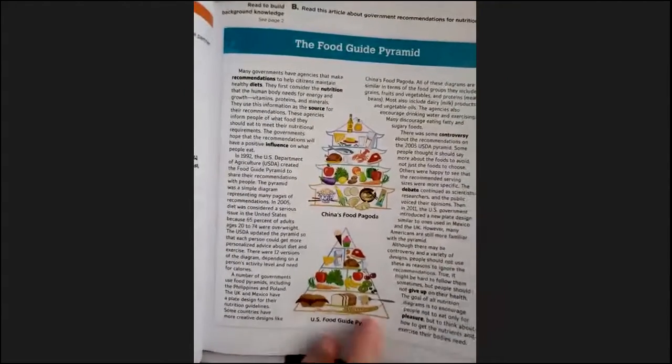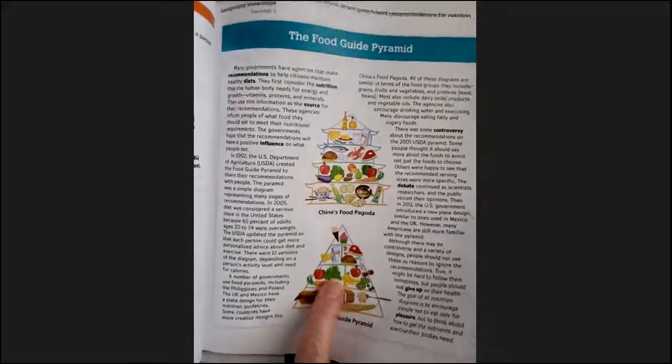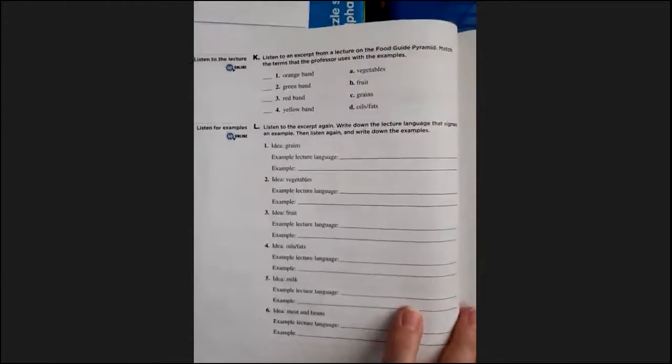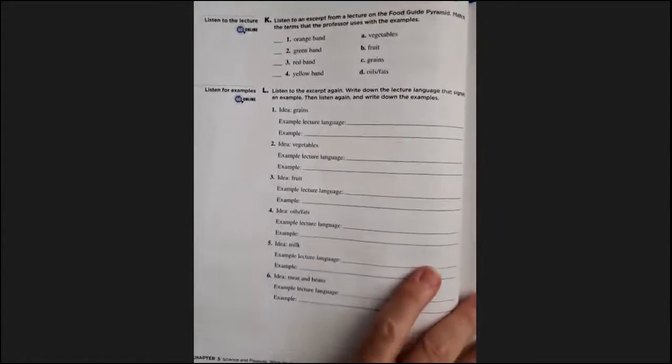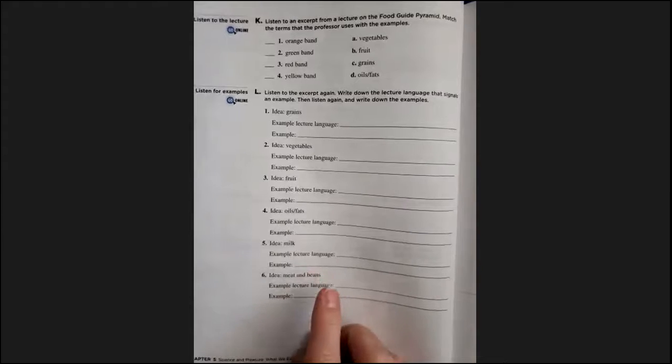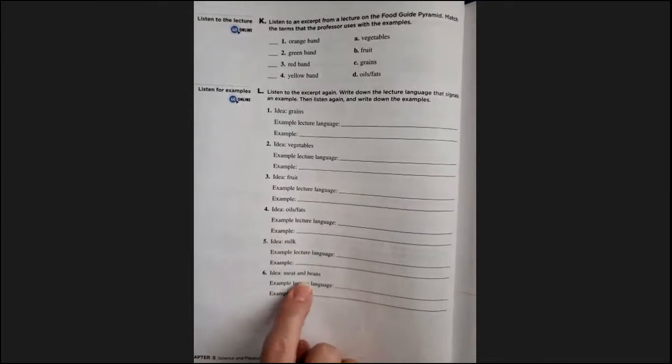So this bottom one is orange and green and blue on that image, but in the lecture they talked about the orange, green, red, and yellow bands. And then they gave us examples of grains, vegetables, fruits, oils and fats, milk, and meat and beans.